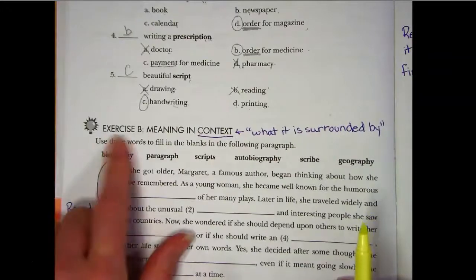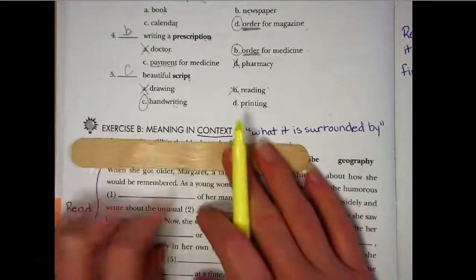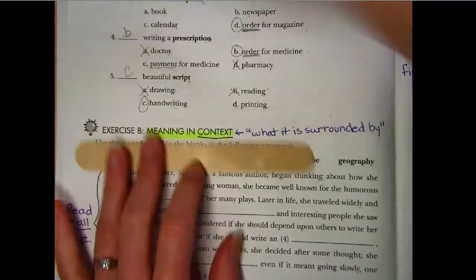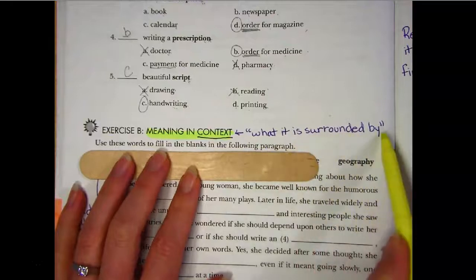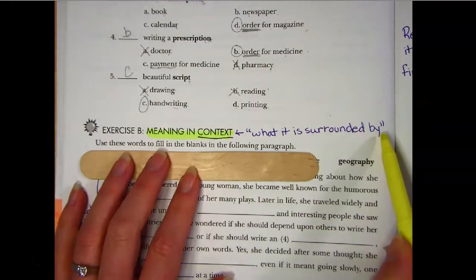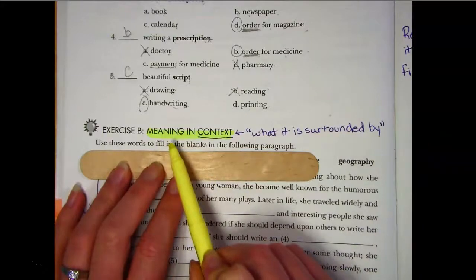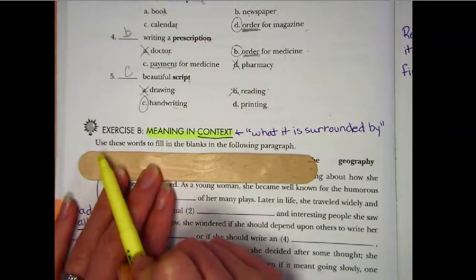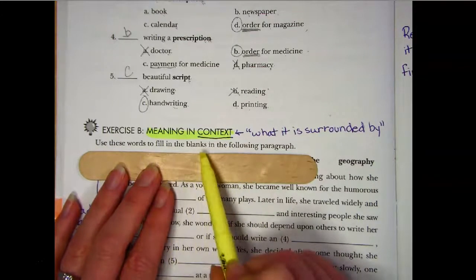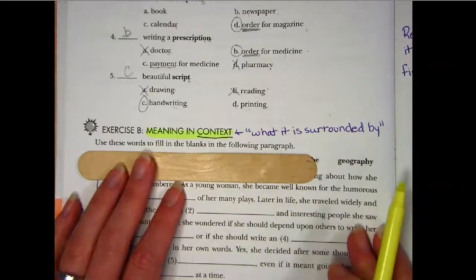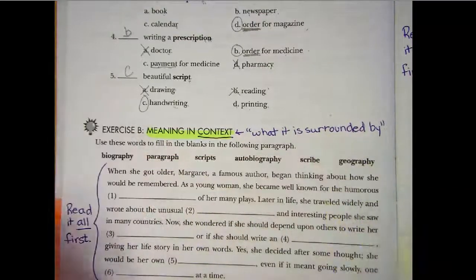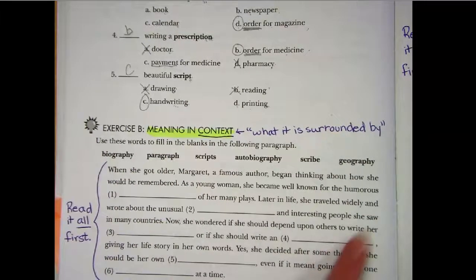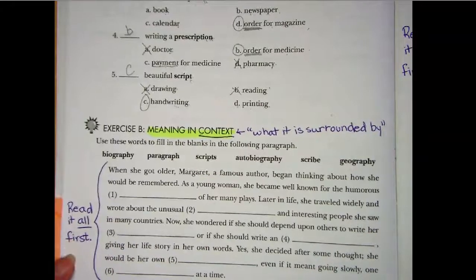Let's move on to exercise B. Exercise B is looking for the meaning in context. Context means what it is surrounded by or what the setting is. So we want to find the meaning of the words that fit what they're surrounded by. The directions are to use these words to fill in the blanks in the following paragraph. So the strategy for this style of question is to first read the whole paragraph. Read it all first.